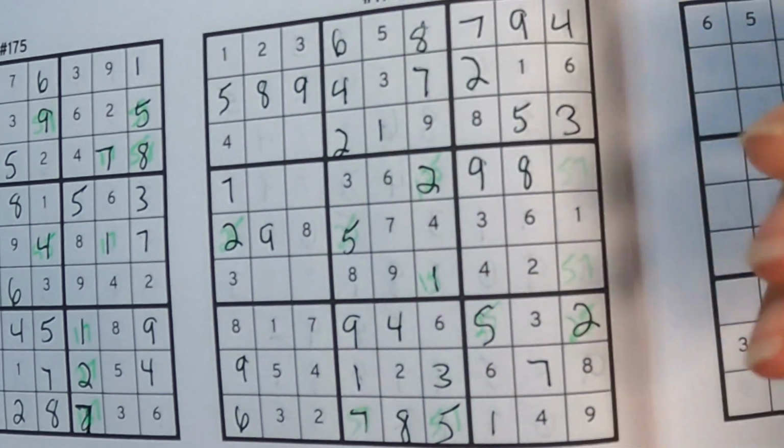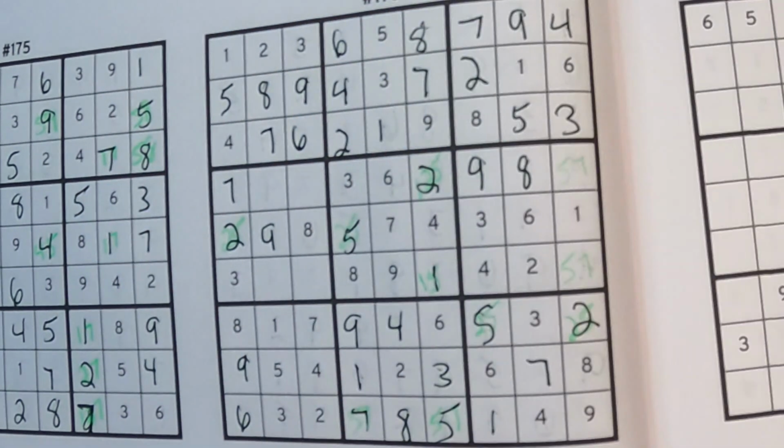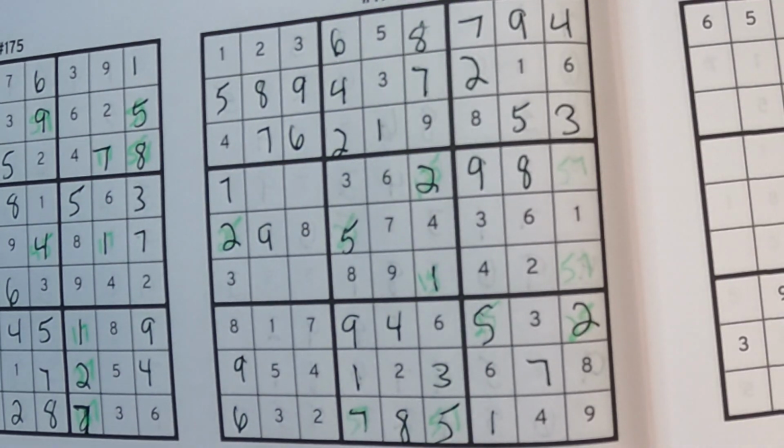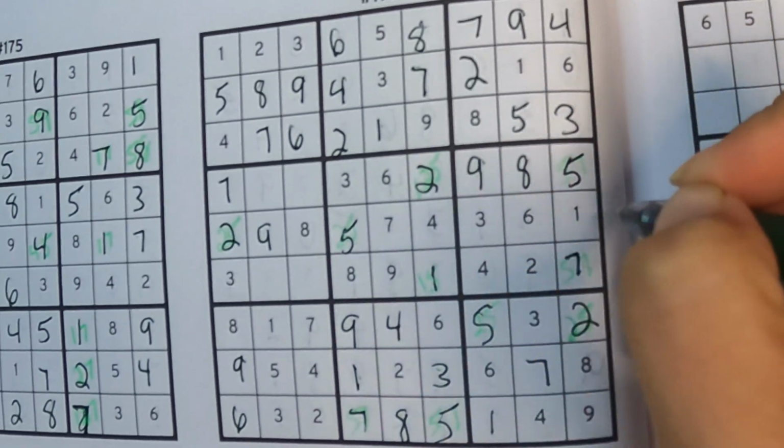For this box, we're missing 6 and 7. We've got a 7 here, so 6, 7. Oh, and this 7 makes this our 5, 7.